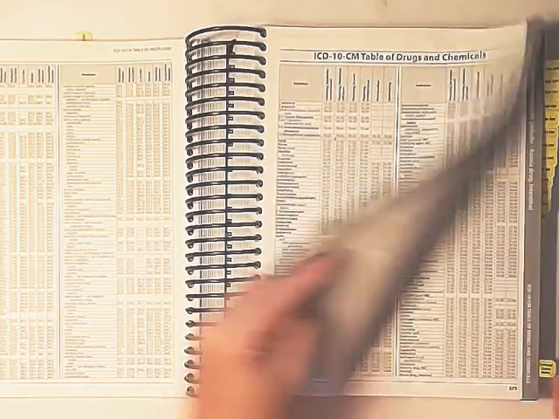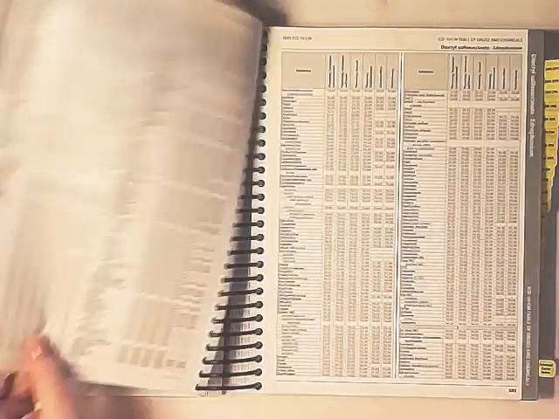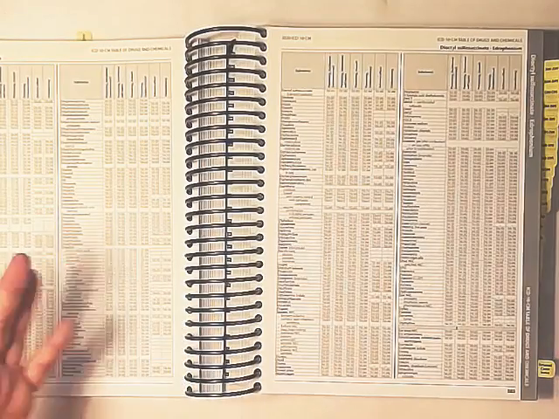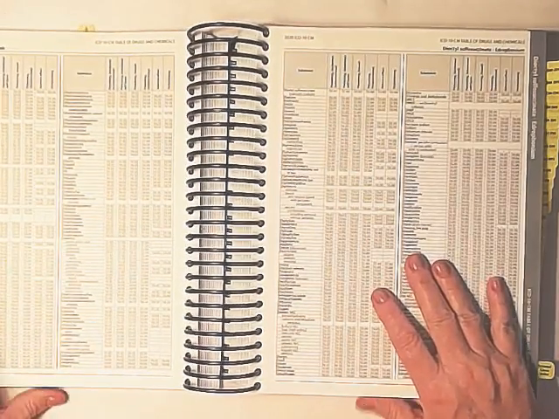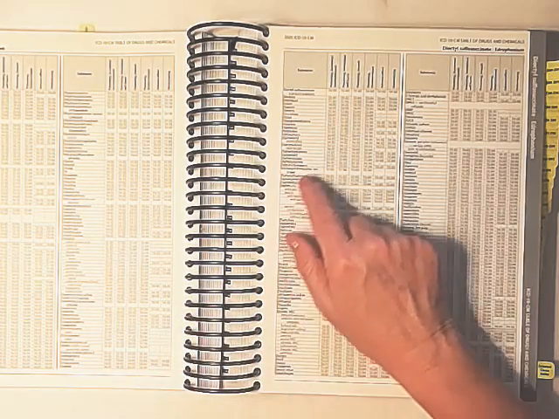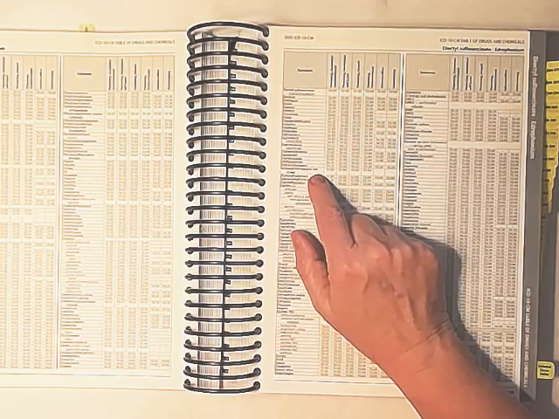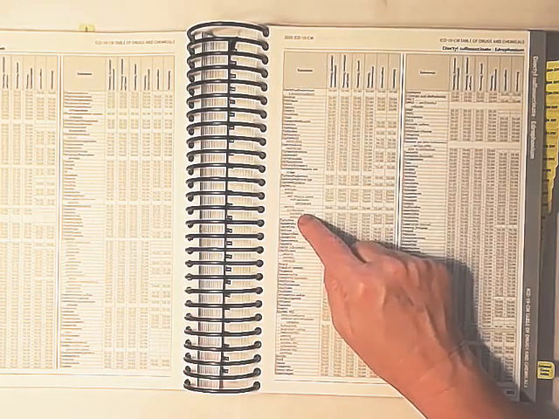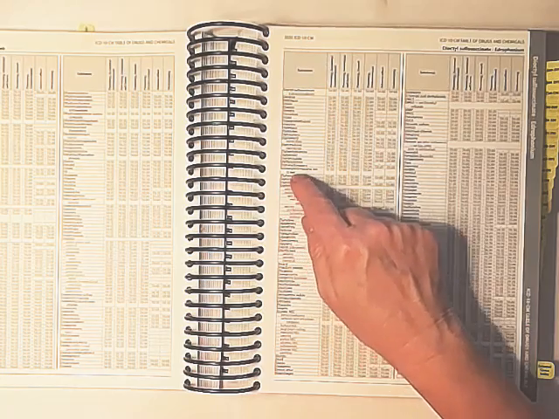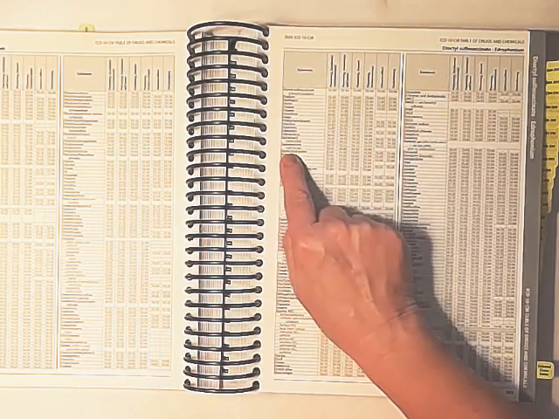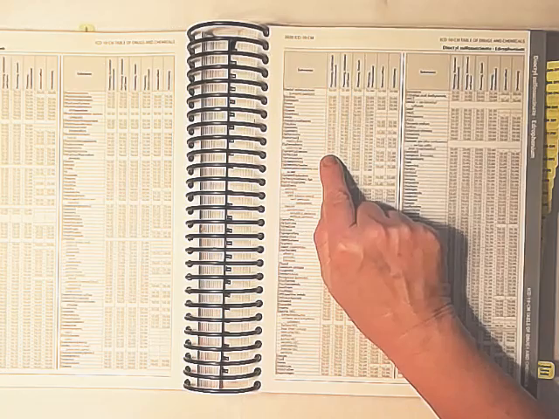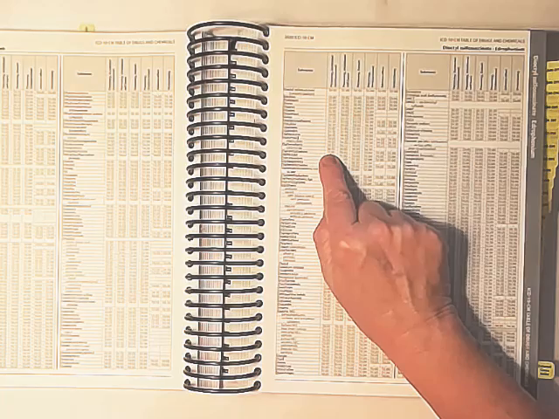So you would go to the drug, let's say diphenhydramine, that's Benadryl. Diphenhydramine, and I have to go really slow to get all this. Sorry, I gotta go slow. Diphenhydramine. So there, that's T45.0x1 for the poisoning accidental.